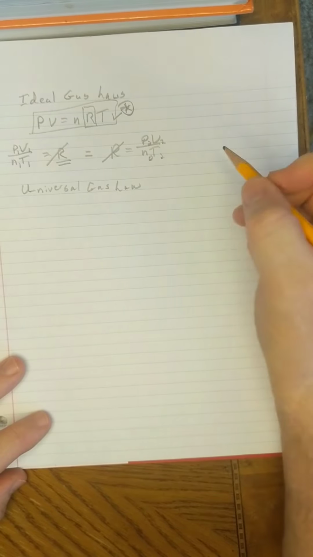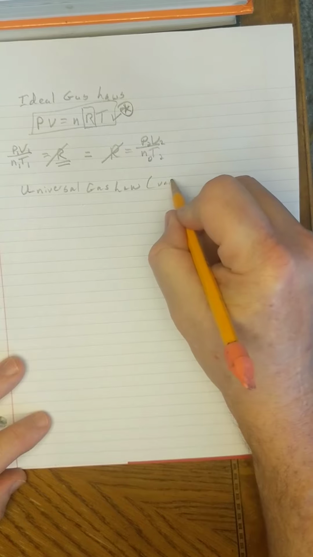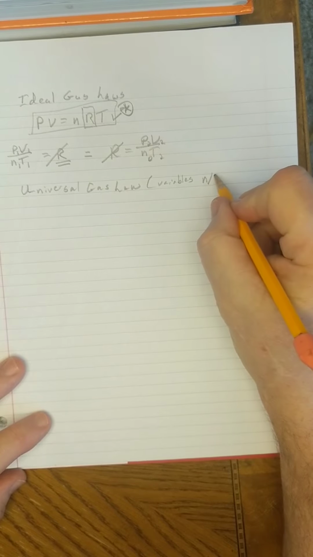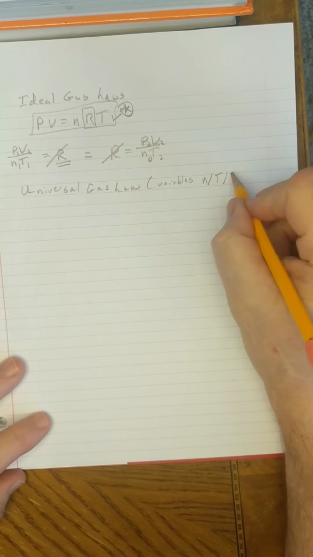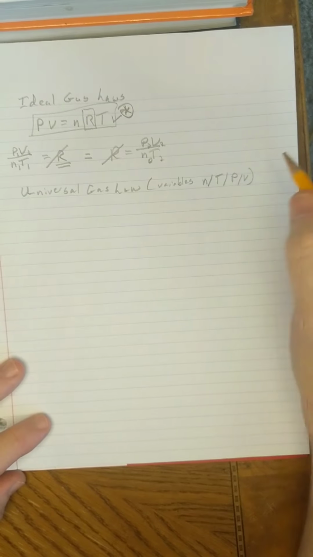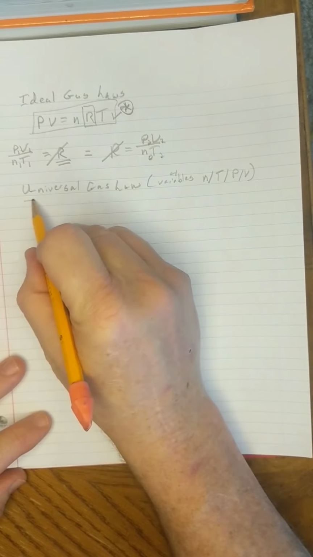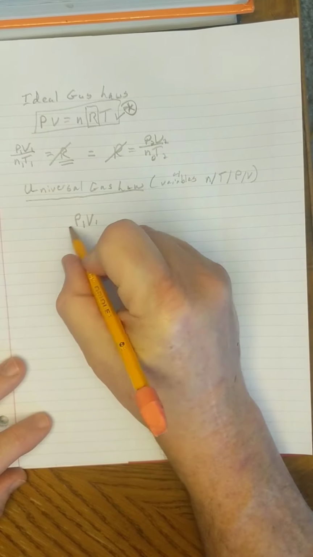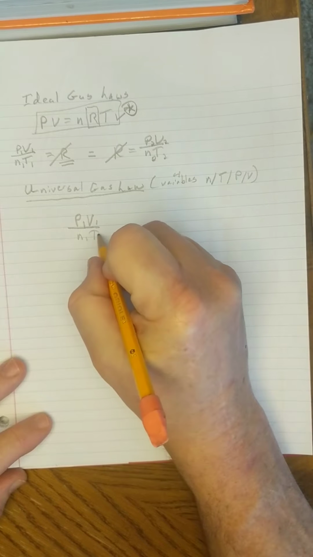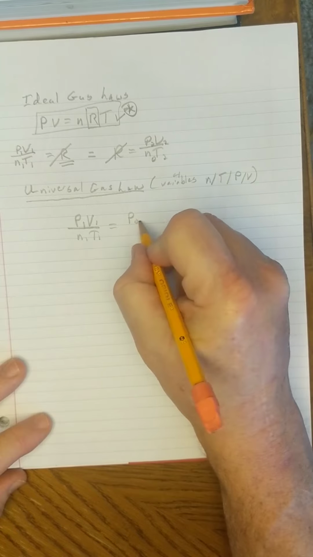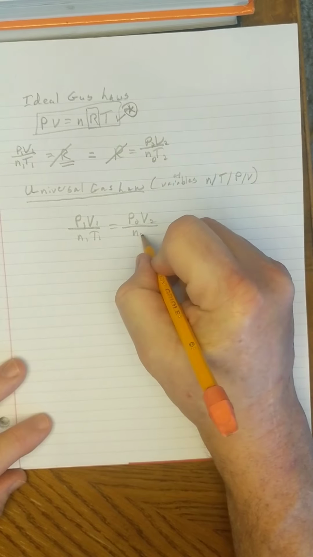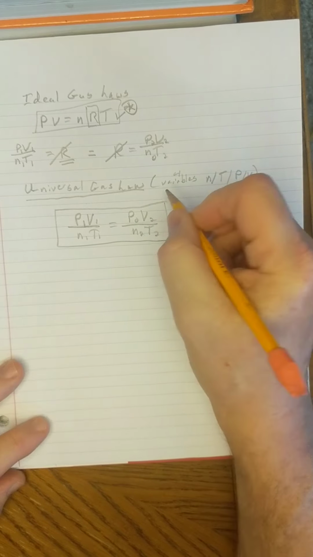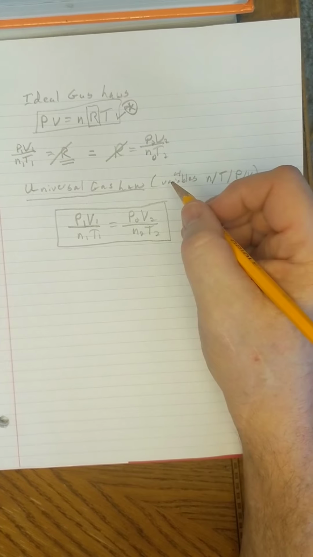This works under all conditions. The variables in it are n, T, P, and V, so you have 4 variables. And the universal gas law becomes P1 times V1 over n1 times T1 equals P2 V2 over n2 T2. So that would be true of any gas in any condition.